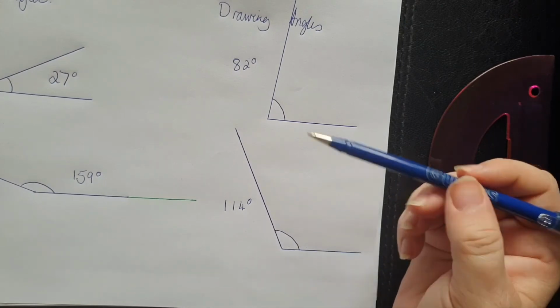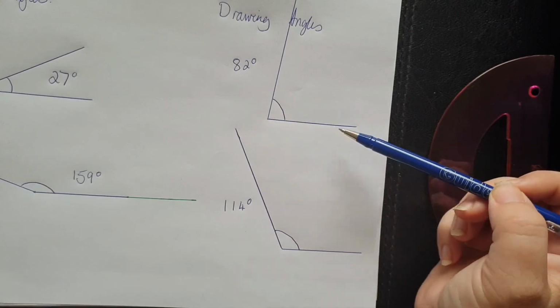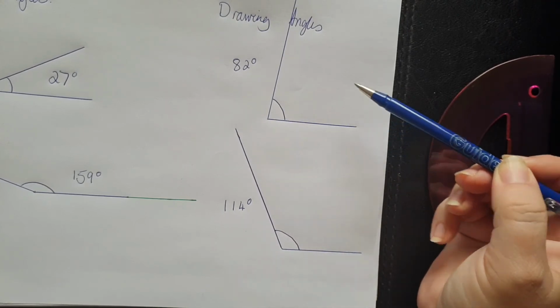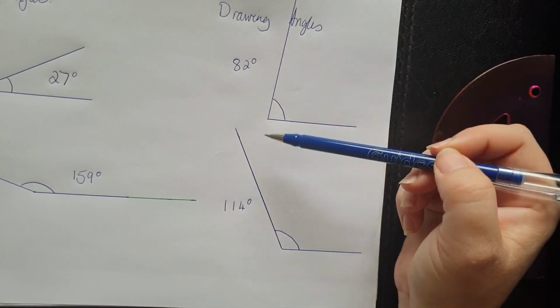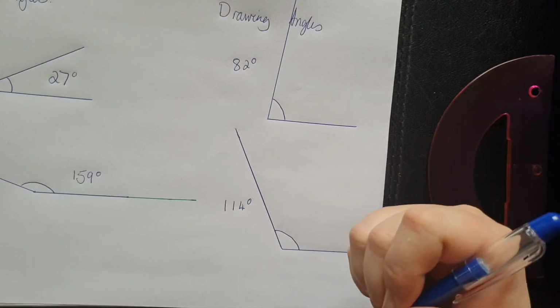So to recap, make sure pivot point to pivot point, baseline to baseline, going from 0, count up, mark it in, draw it in, and remember your arcs.